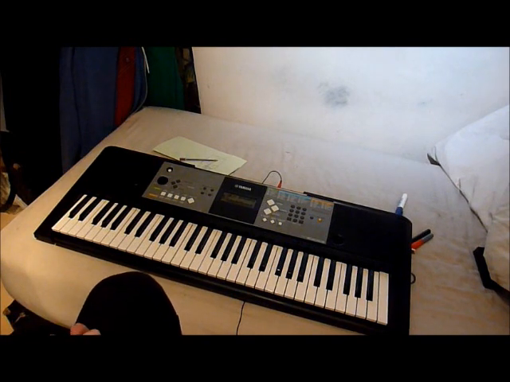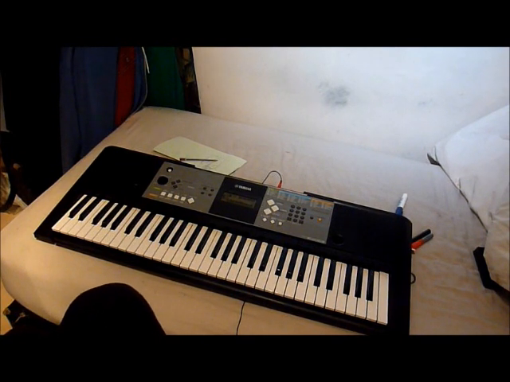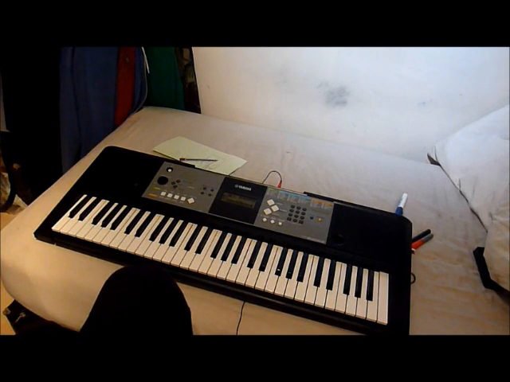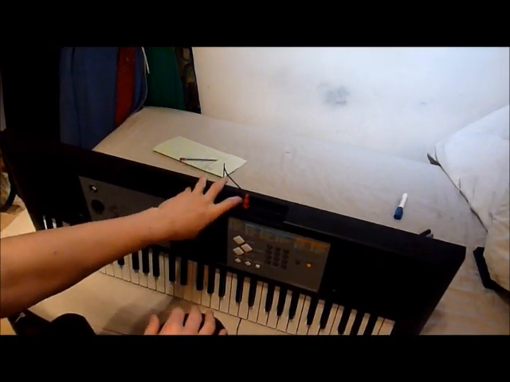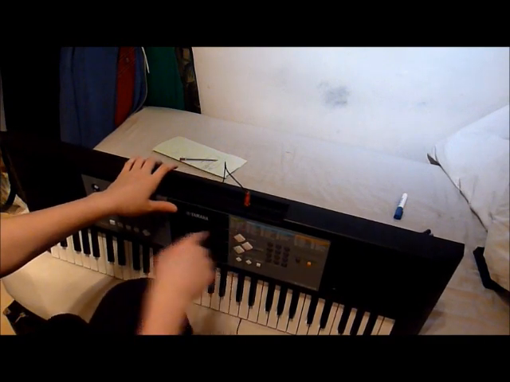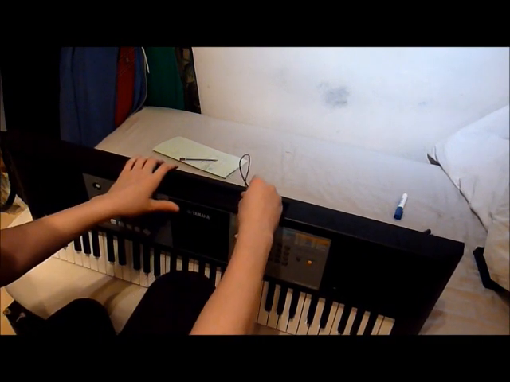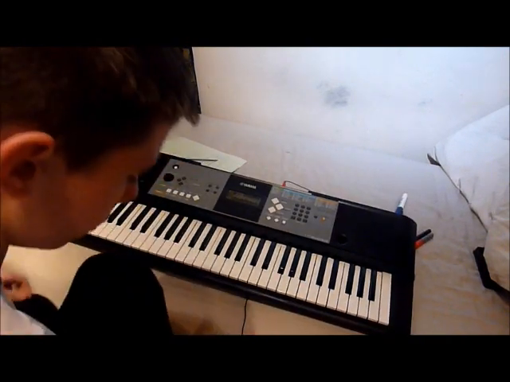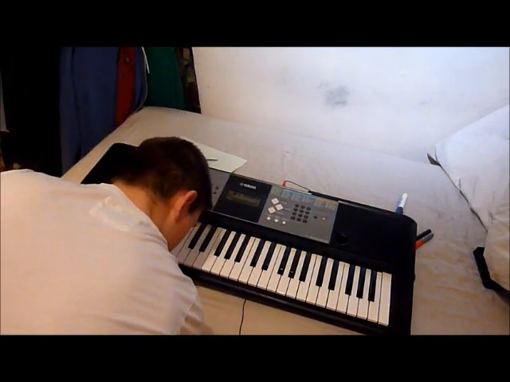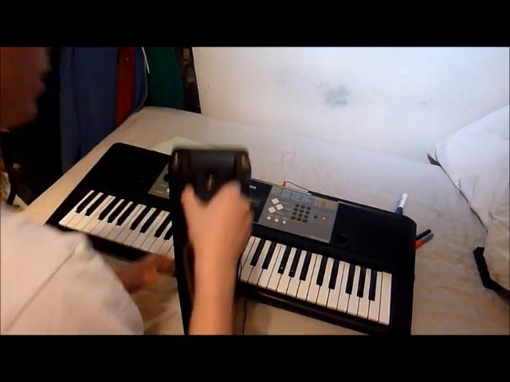If you happen to have an electric drum kit, I think your pedals will work, which I'll explain in a minute. Basically, each keyboard has a sustain jack in it. This thing here is plugged into the sustain jack, and it goes under and comes down to this pedal.